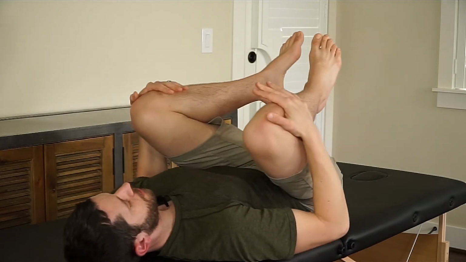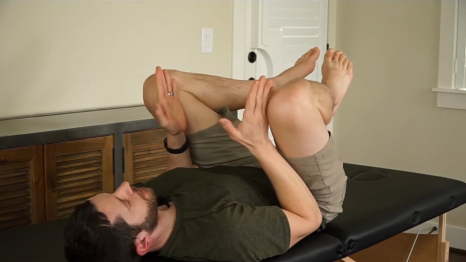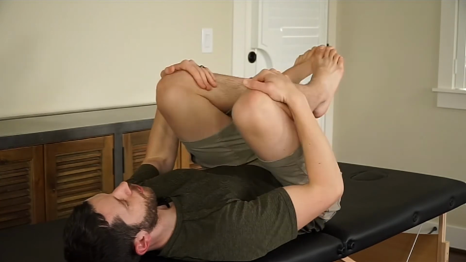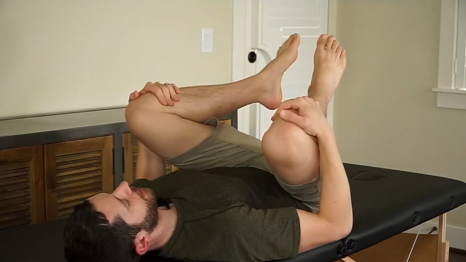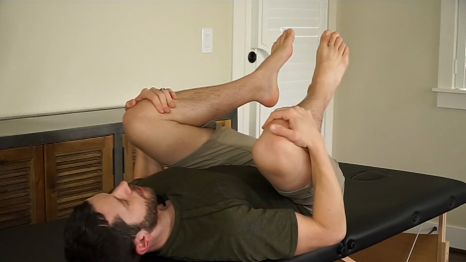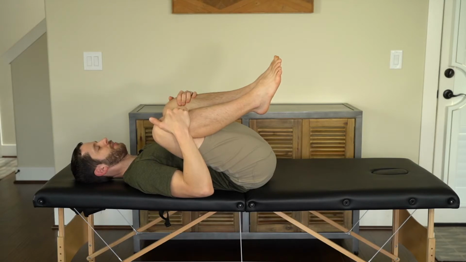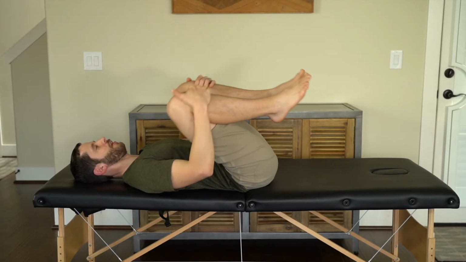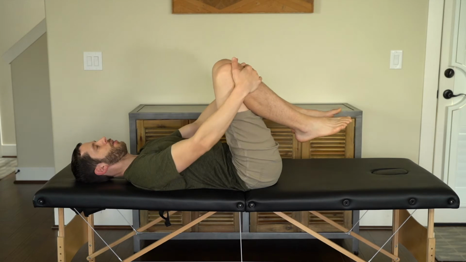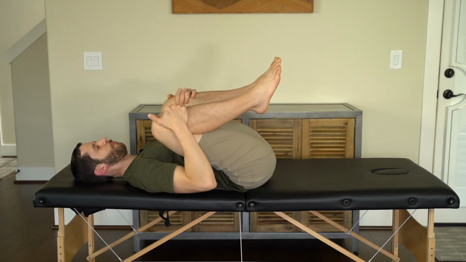I usually say definitely make sure you leave the knees separated, so don't bring them together, but let them fall apart. Pause for about 3 to 5 seconds in this position, and then relax the knees back out. You're going to repeat that for 15 repetitions.